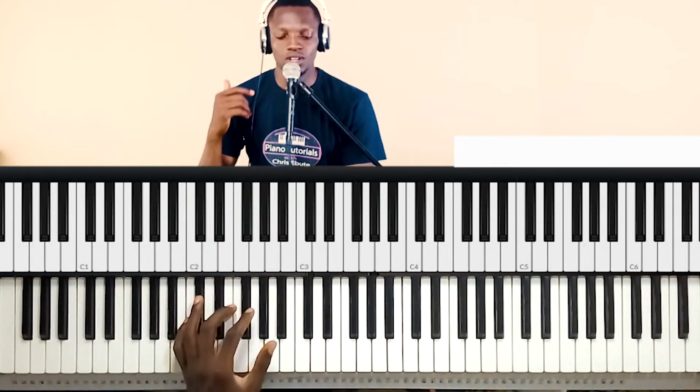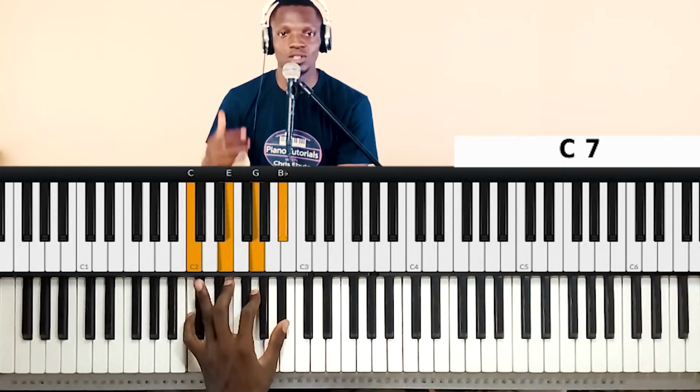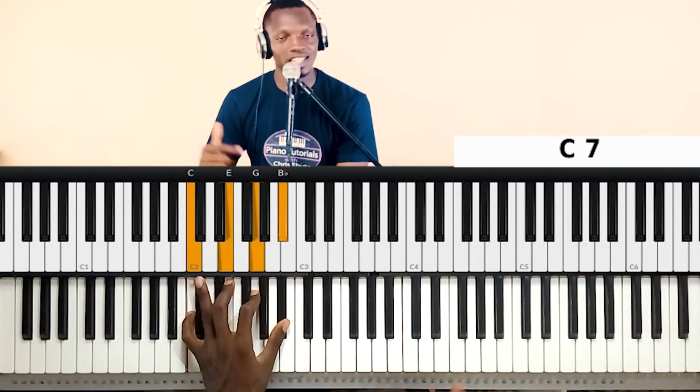Right? So now, altered extended chords. Simple, just alter these extended chords that you have. So you have your 7th note. I told you that you must build your extended chords or altered extended chords on your 7th chord.